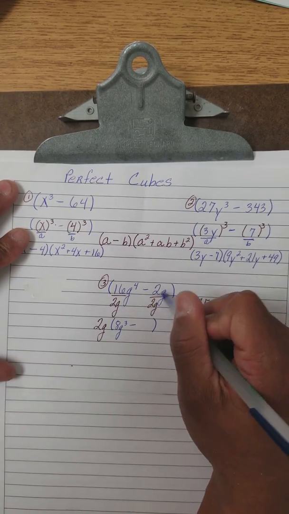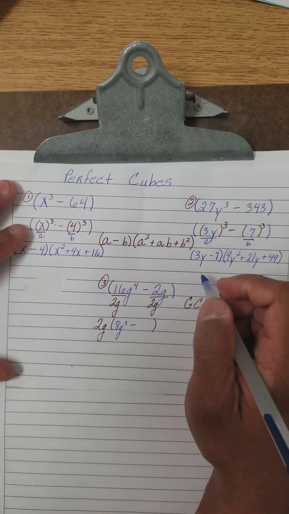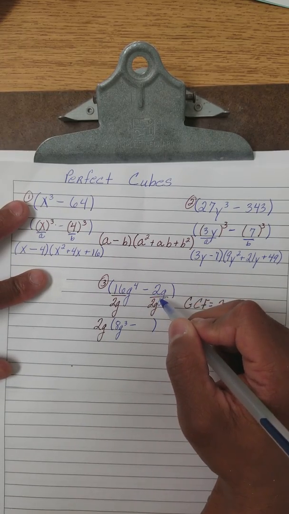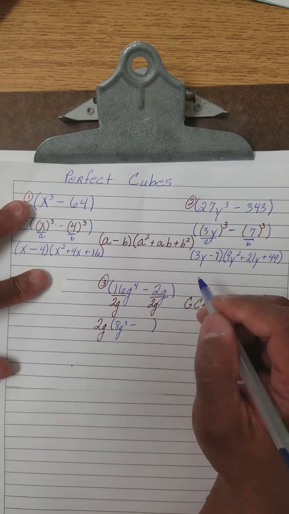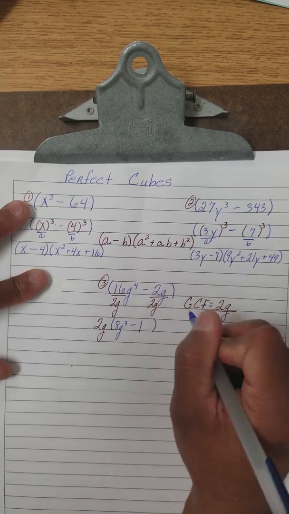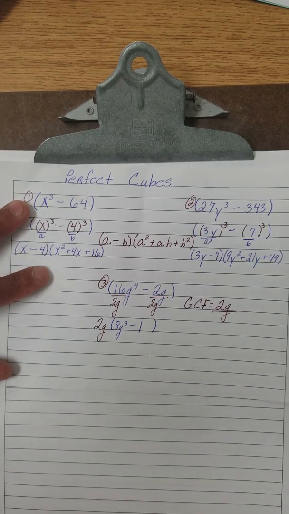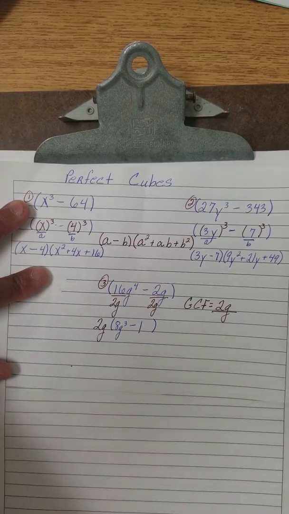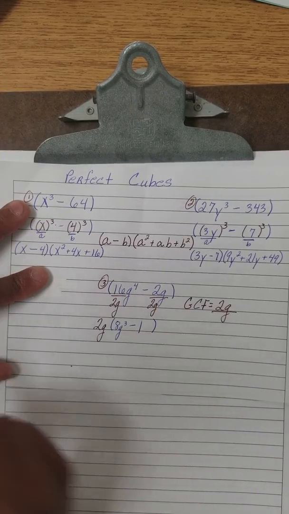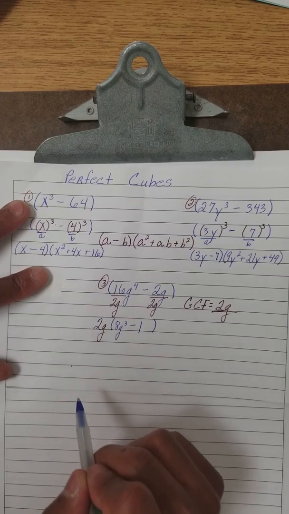Some students have a tendency to subtract here and get 0. In this case, they're making a mistake. You should be dividing. 2 divides 2 and G divides G all one time. 2G divides 2G. We were taught from elementary school that anything divides itself once. That's where we get this 1 from. From here, we're going to notice in this binomial, it looks like we're done.